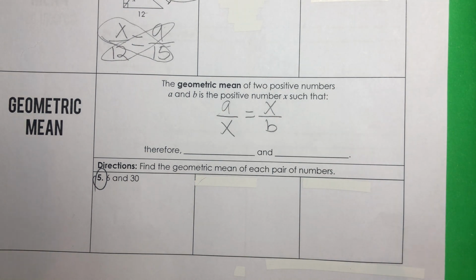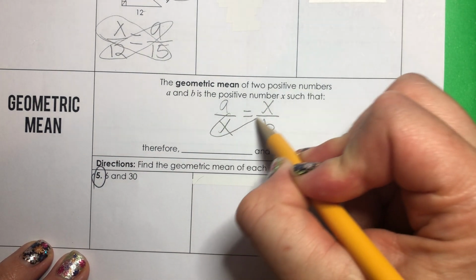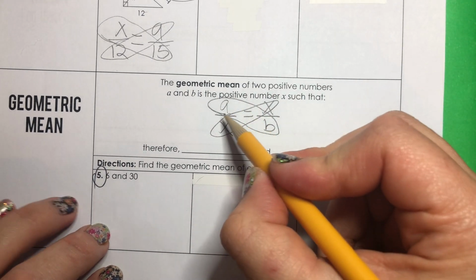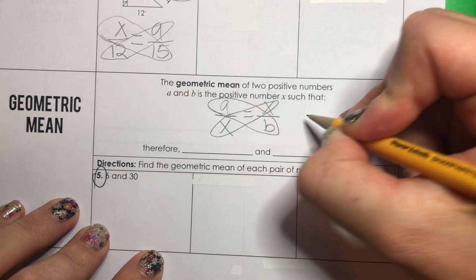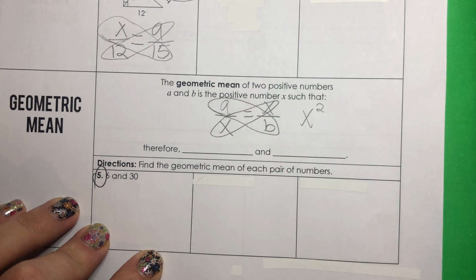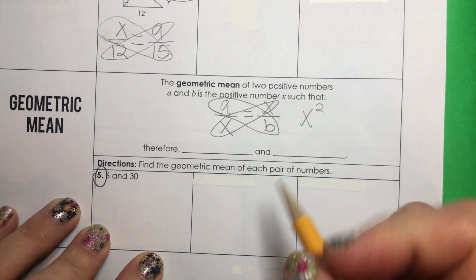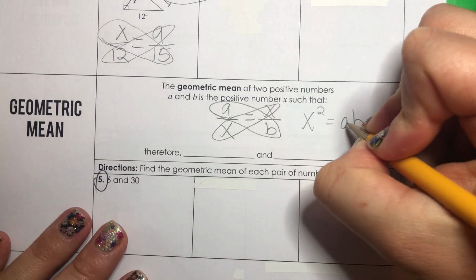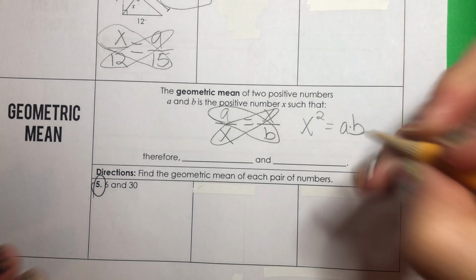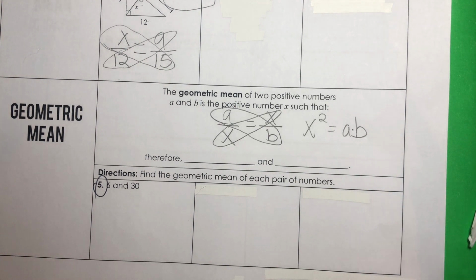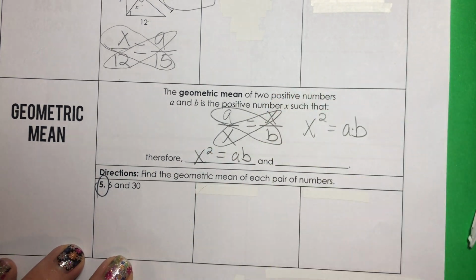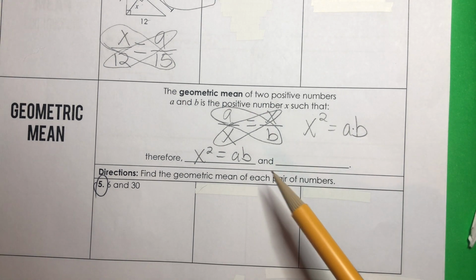So if we cross multiply, just like we do in our ratios, what we would get is x times x, which is x squared, equals a times b, which is just ab. Technically there'd be multiplication in between, but if you write them right next to each other, that means multiplication. So x squared would equal ab, and you could also express it this way.